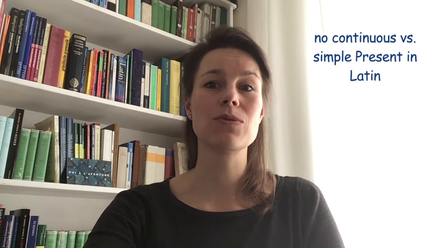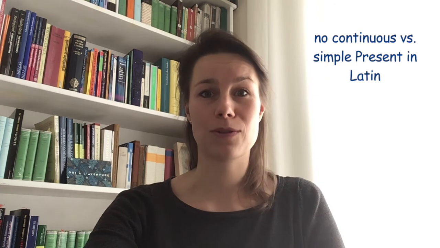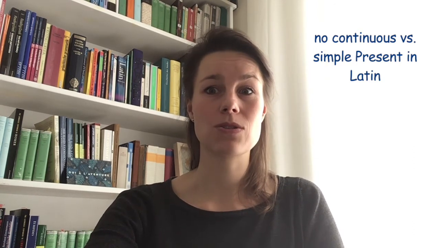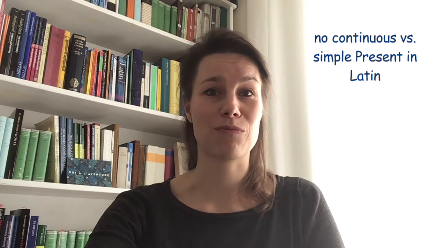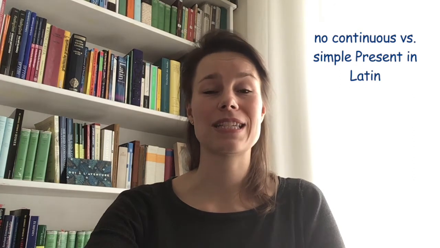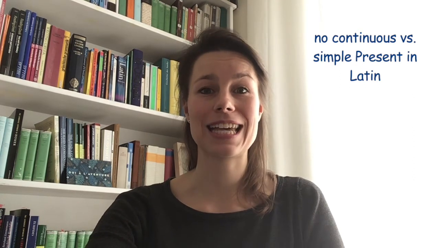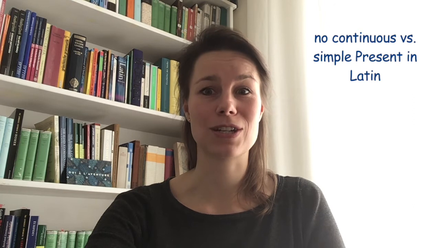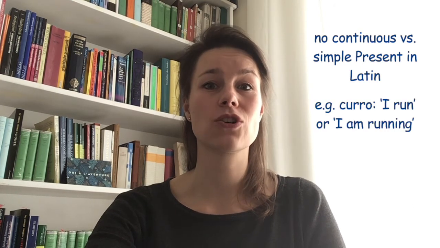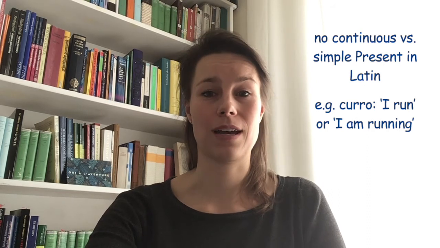Contrary to English, however, Latin does not distinguish between a continuous and a simple form of the present tense. So while English differentiates between the continuous I am running, as in I'm running now, and the simple, or we might say habitual, I run, as in I run every Wednesday afternoon, Latin only uses one form, in this case, corro, I run or I'm running.